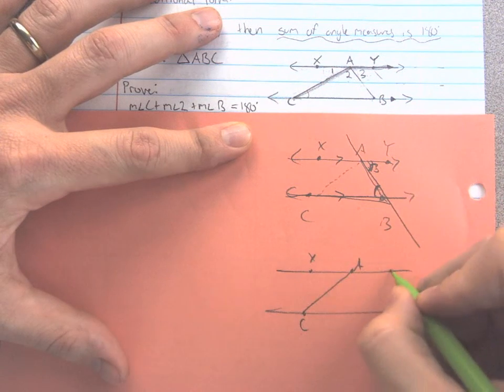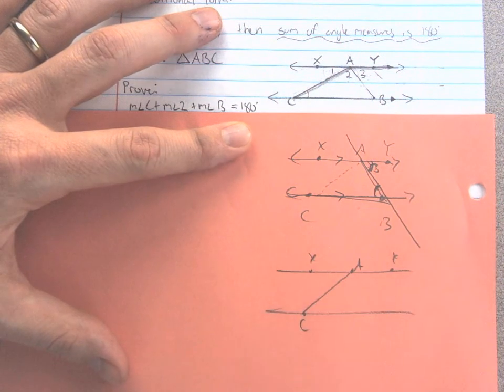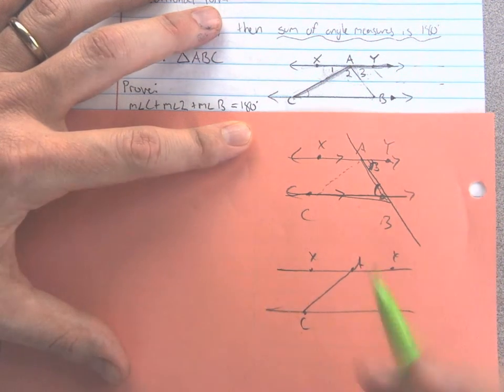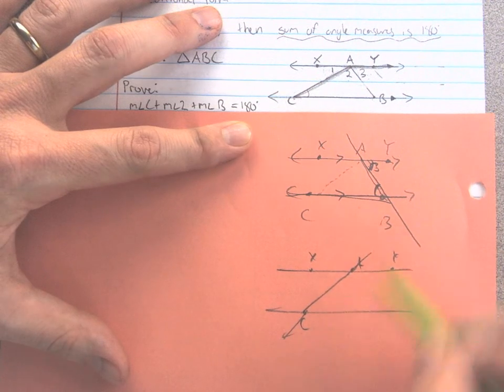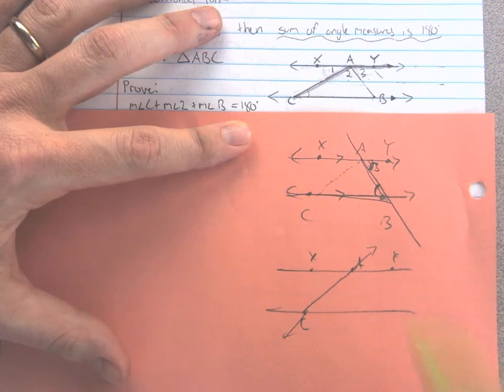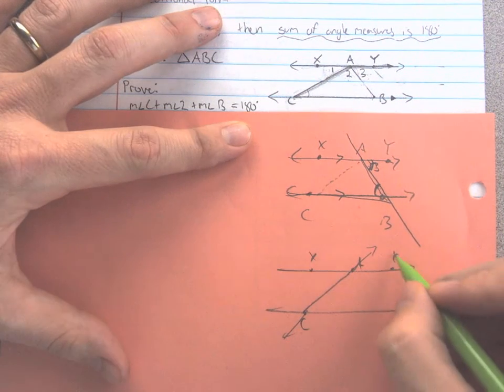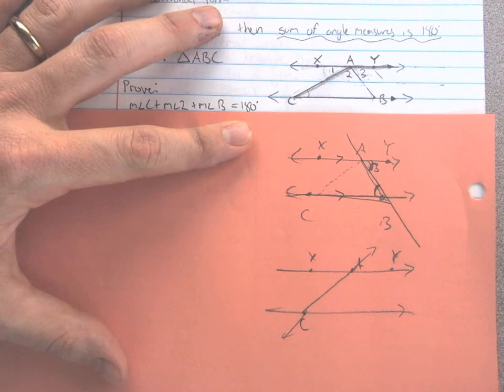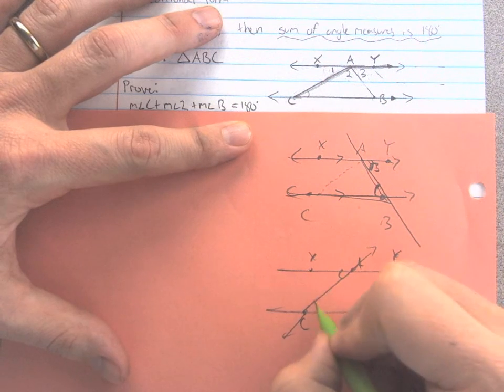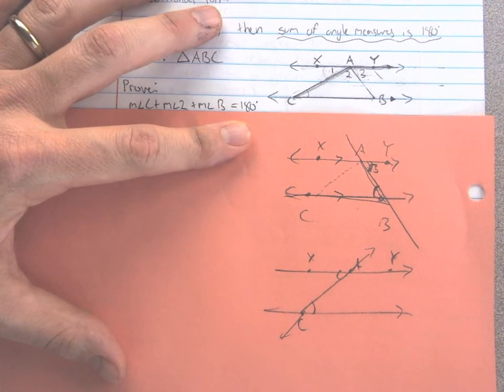Right, and of course I have XY floating around out there, and I have B, but it doesn't matter. This is the transversal that I'm talking about. CA is actually a line that makes a transversal with these 2 parallel lines. So what I know is that the alternate interior angles, these 2 guys, are congruent to each other.